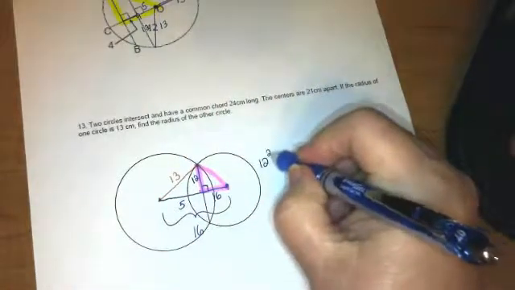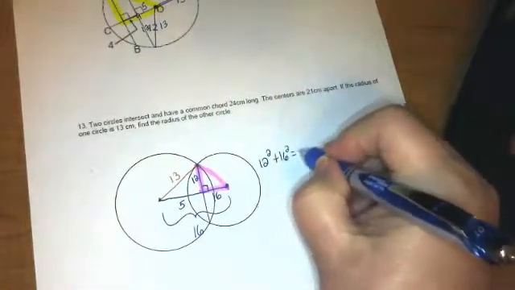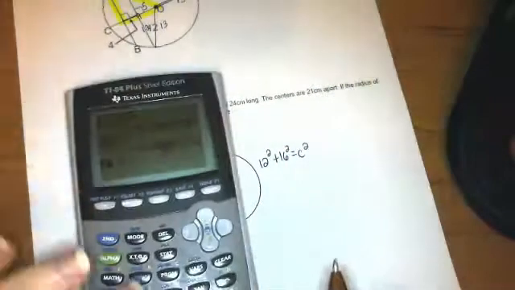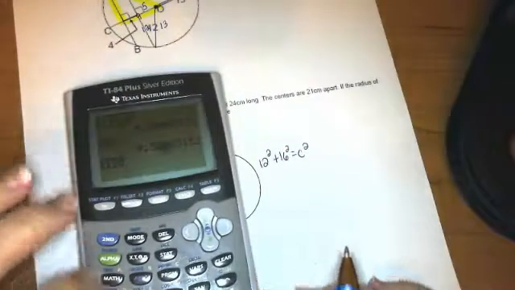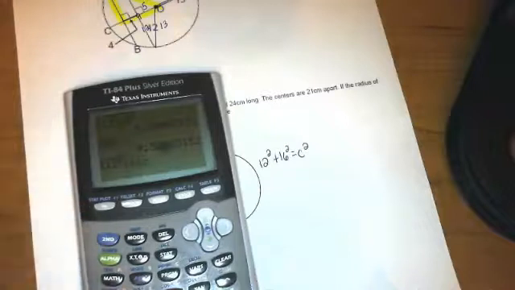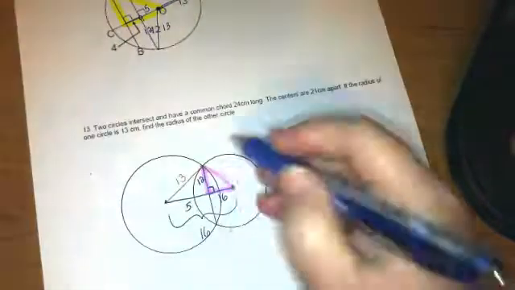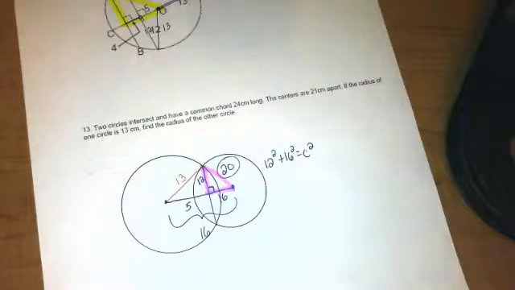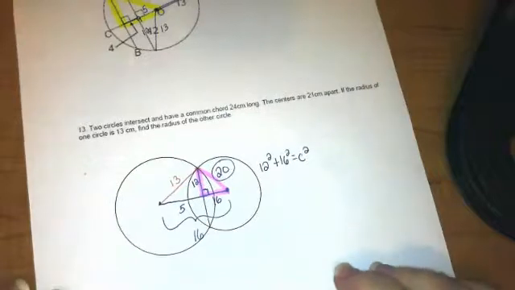So I do 12 squared plus 16 squared equals c squared, and I believe the answer is 20. So the radius of the other circle is 20. It's a little complex there, especially with no picture to do, but I hope that helps you figure it out.